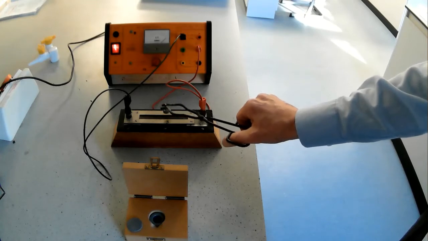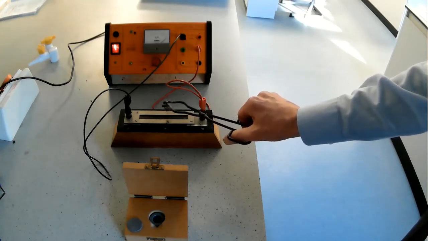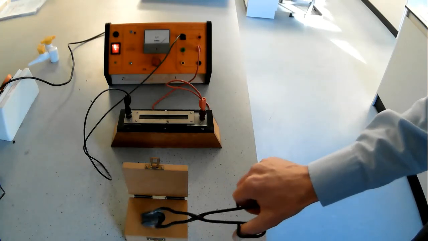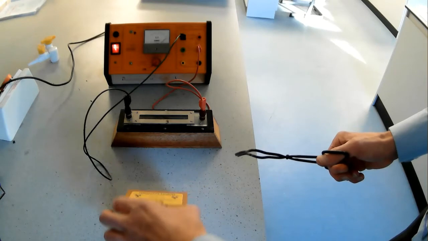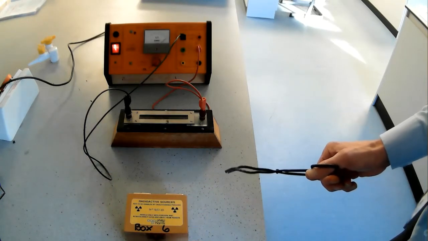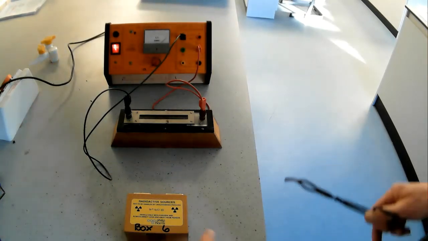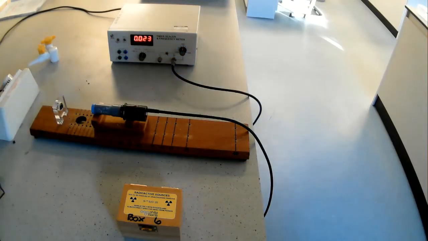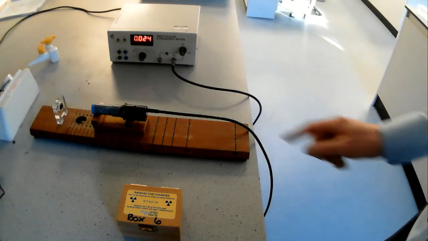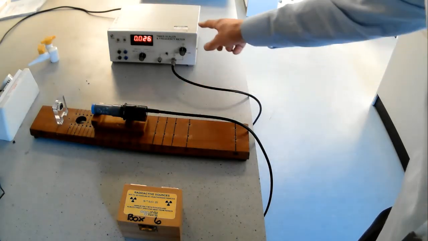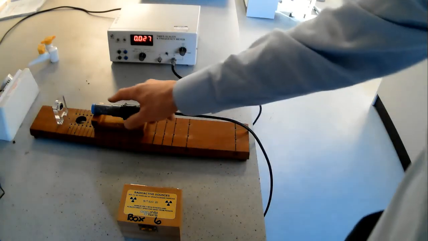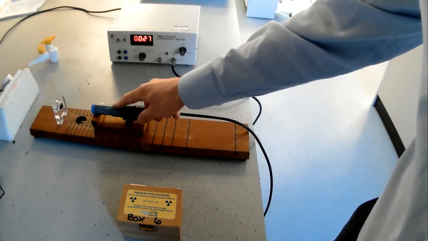That might be because there's no radiation coming off this, or it's possibly because the beta radiation isn't ionizing enough to cause the spark counter to react. So what I need is a detector that's a bit more sensitive than just a spark counter. And for that, we use a Geiger-Müller tube. So what I've got set up now is the Geiger-Müller tube, the GM tube here, and that's connected to a counter. When people talk about a Geiger counter, what they really mean is this thing here, the Geiger-Müller tube.